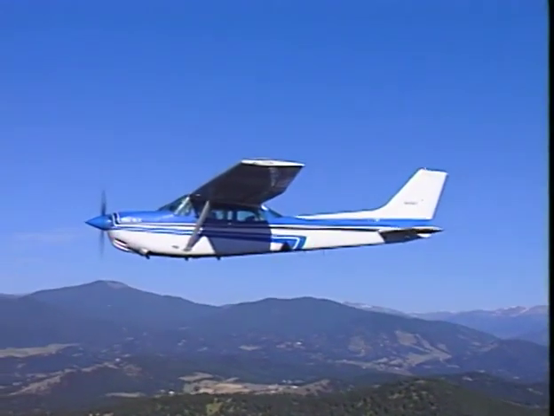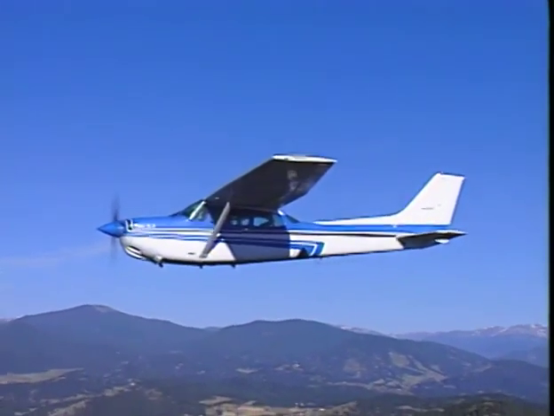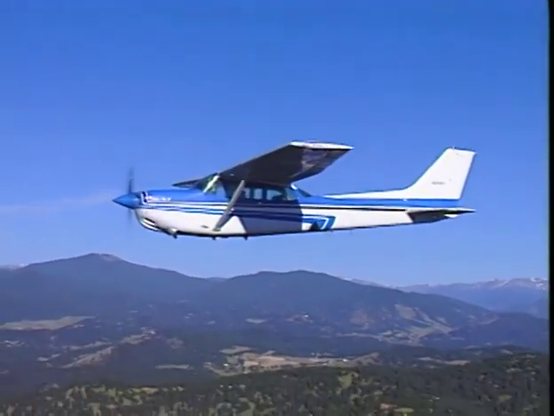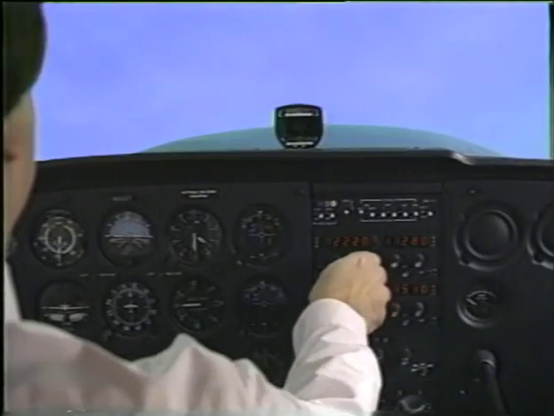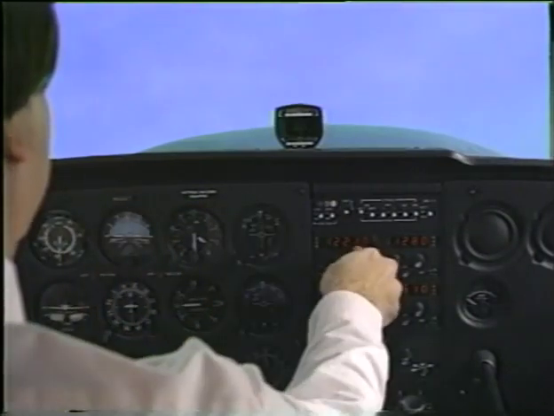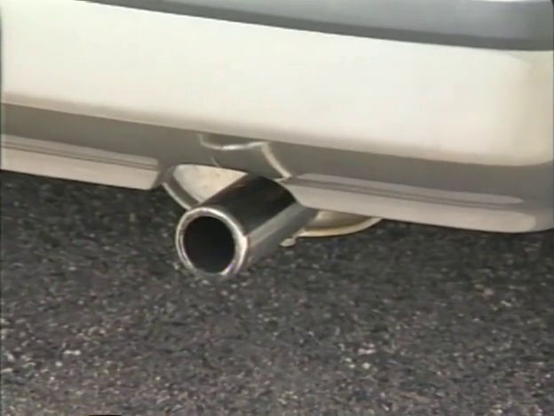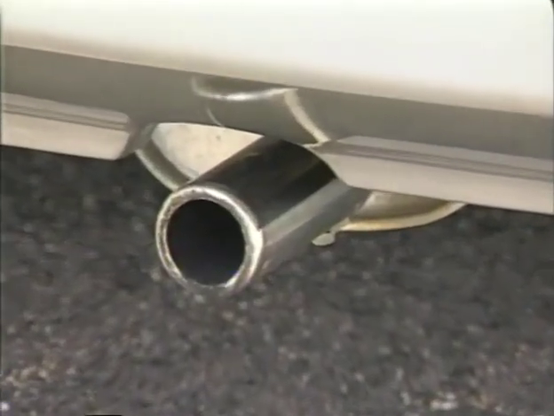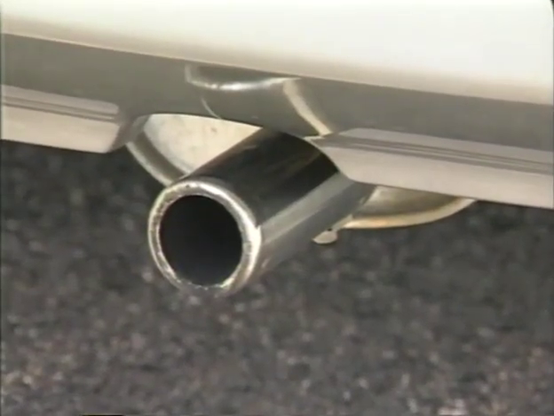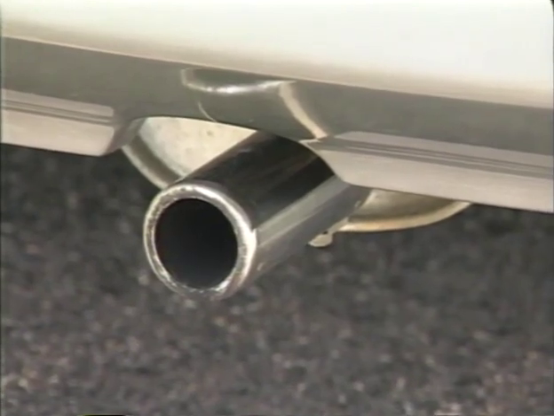Although high-altitude flying without oxygen is the primary cause of hypoxia, there are other situations that can cause it. When your blood is unable to absorb a sufficient amount of oxygen, a condition called hypemic hypoxia can occur. A major cause of hypemic hypoxia is carbon monoxide poisoning. Carbon monoxide is a colorless, odorless, and tasteless gas, and is present in exhaust fumes.